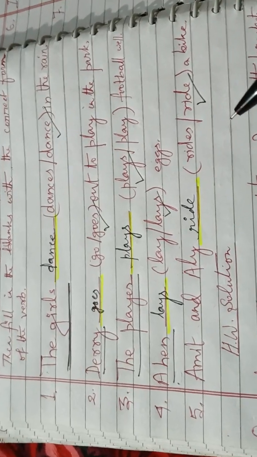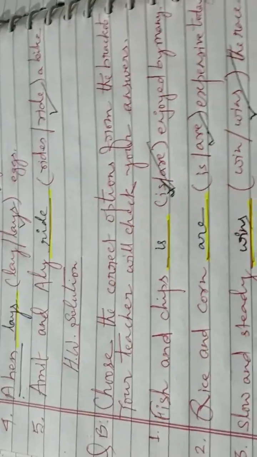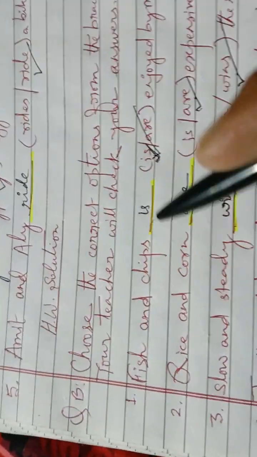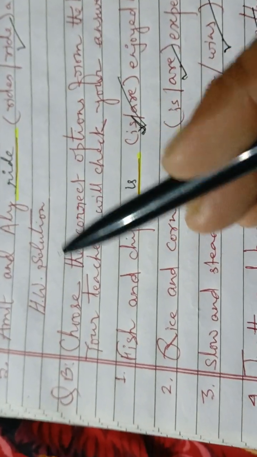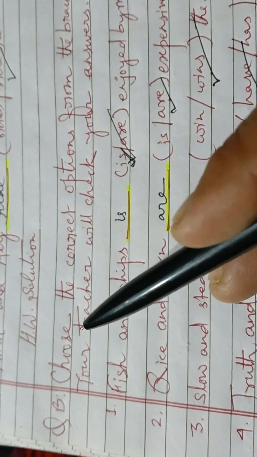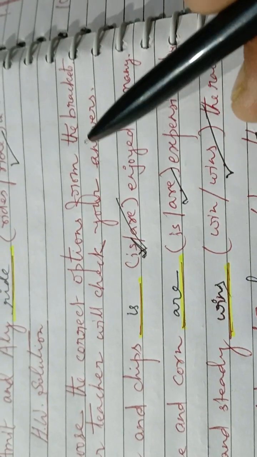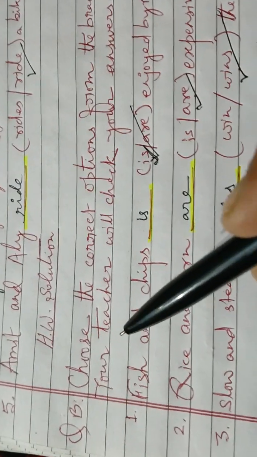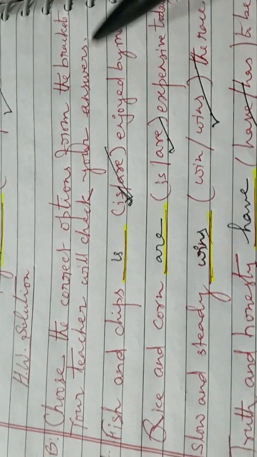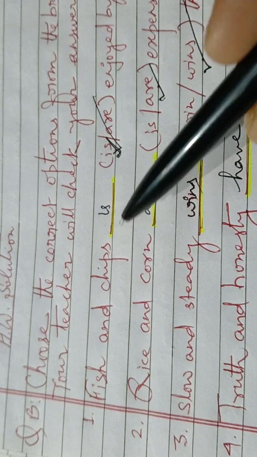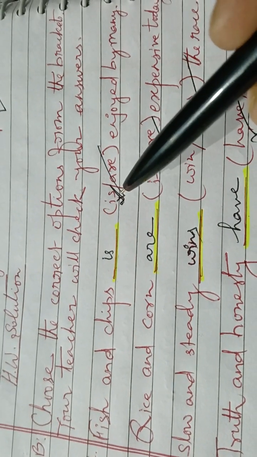answer sheet. Now come to homework. Question number B. Choose the correct options from the brackets. Your teacher will check your answer. Fish and chips. You have two options, is or are.